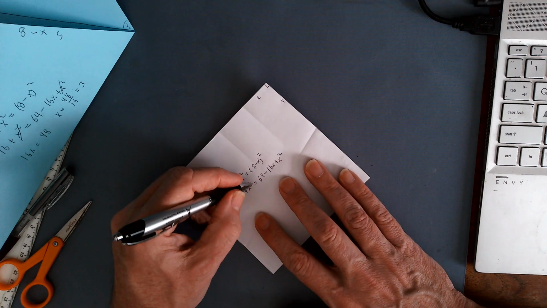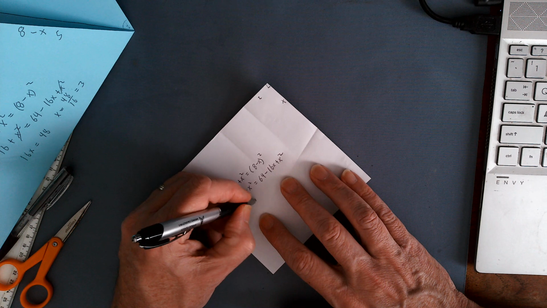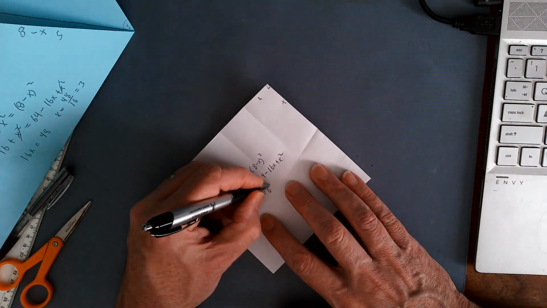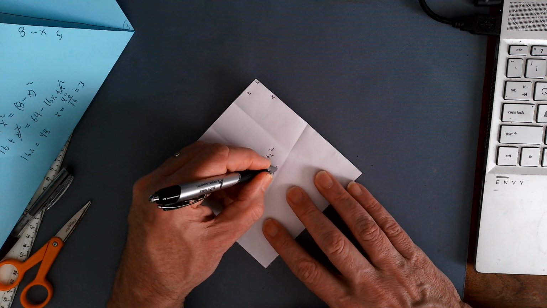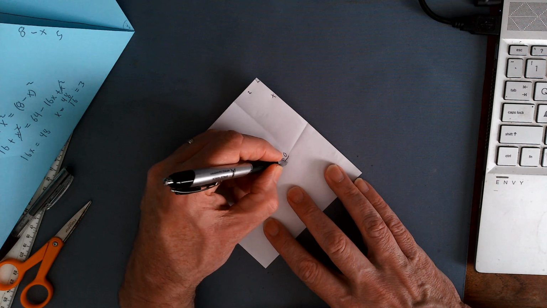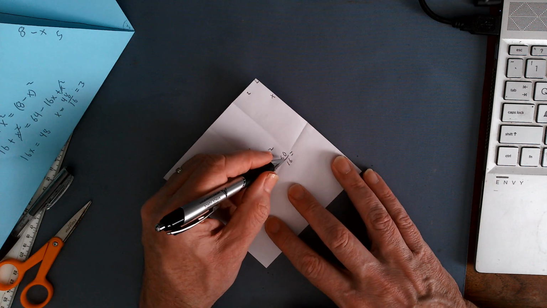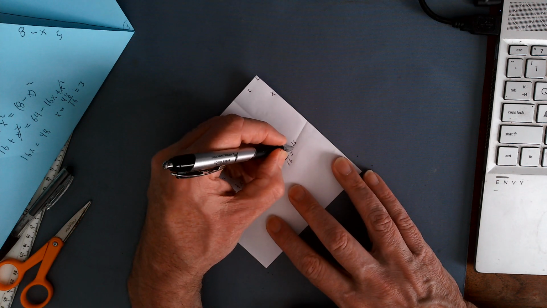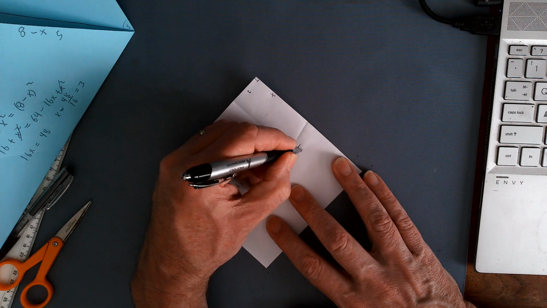We've done some of this already. So we get 16x equals 60. x equals 60 divided by 16. Divide both by 4. Get 15 over 4.